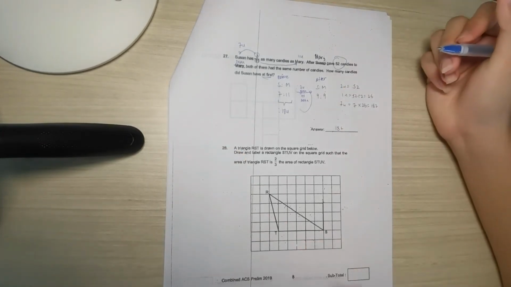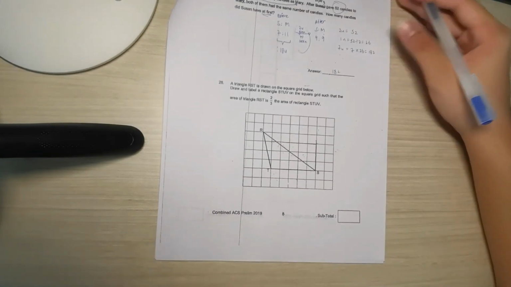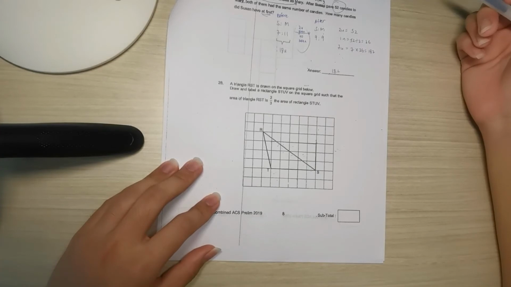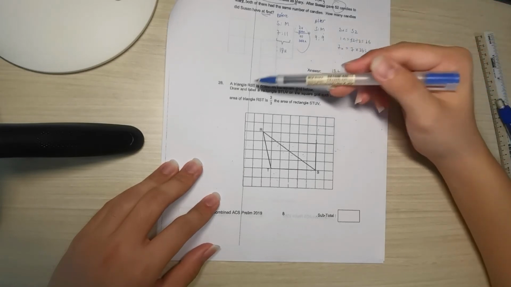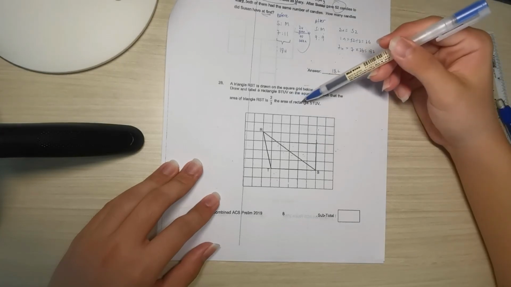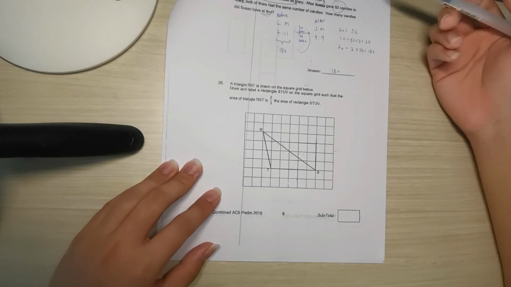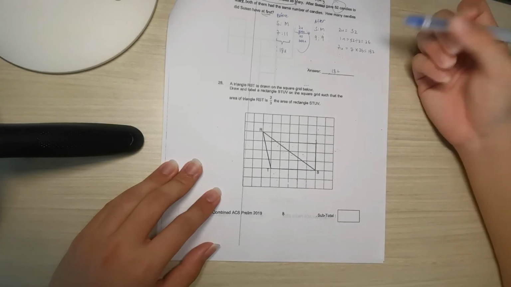Okay, next question 28. A triangle RST is drawn on the square grid below. Draw and label a rectangle STUV on the square grid such that the area of triangle RST is 2/3 the area of rectangle STUV. So first thing, you need to know what is the area of triangle RST.